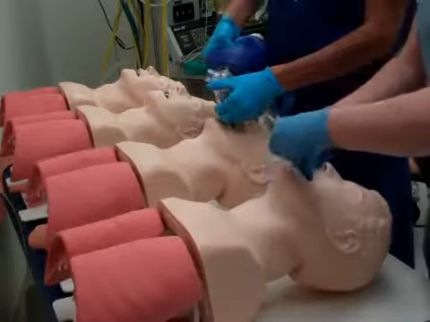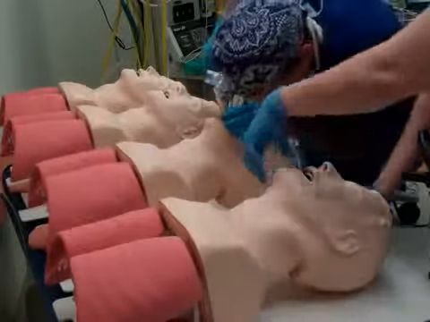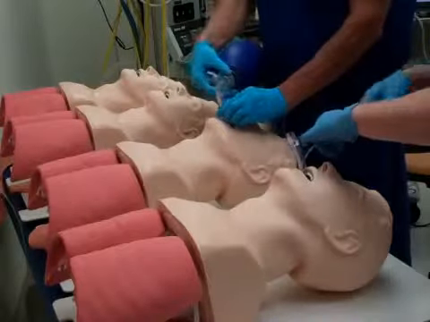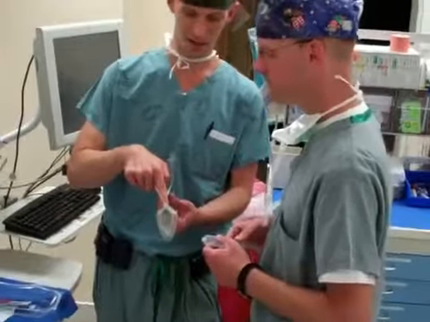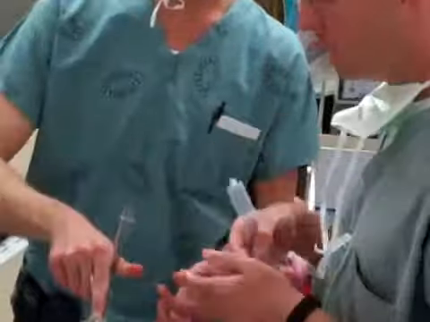Additional familiarity with the laryngeal mask airway can be gained with practice on a training head model, on a patient simulator, or on real patients in the operating room under the guidance of an anesthesiologist.